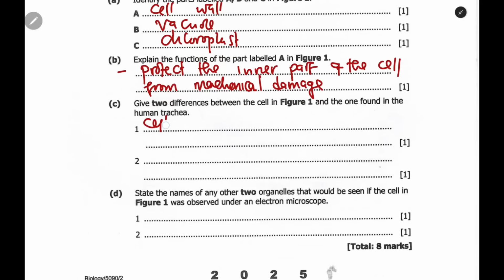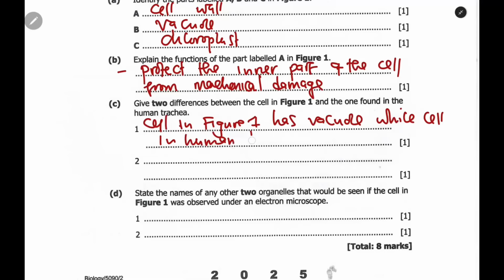You're going to say cell in Figure 1. Cell in Figure 1 has a vacuole, whereas cell in human trachea does not have a vacuole. That is one difference.